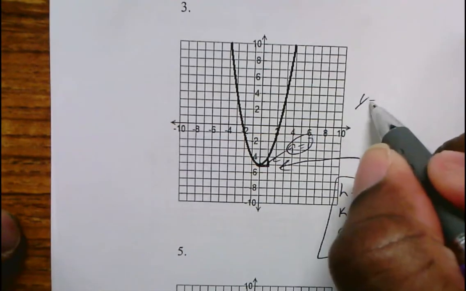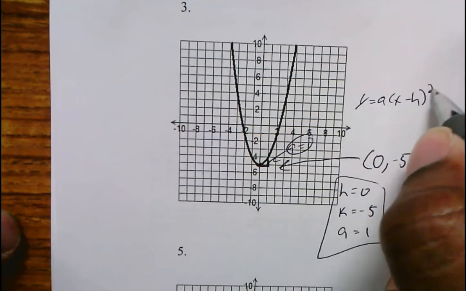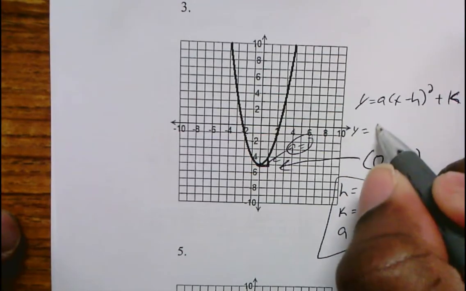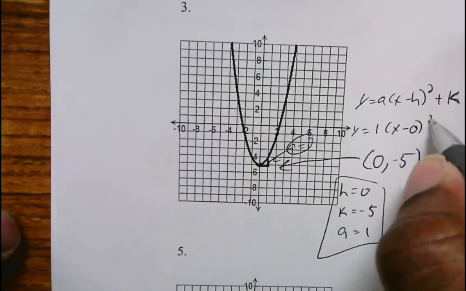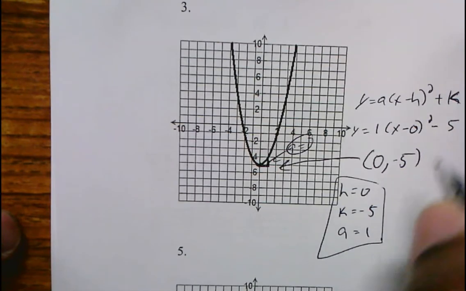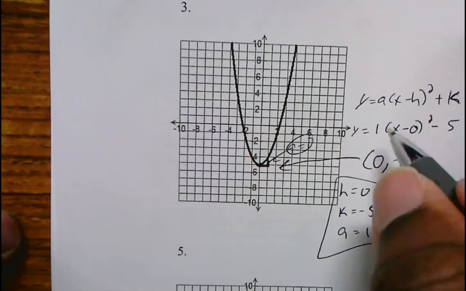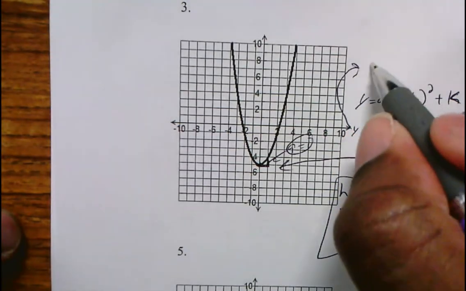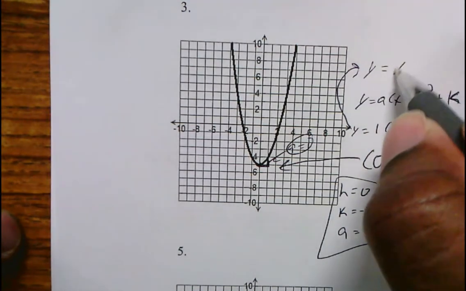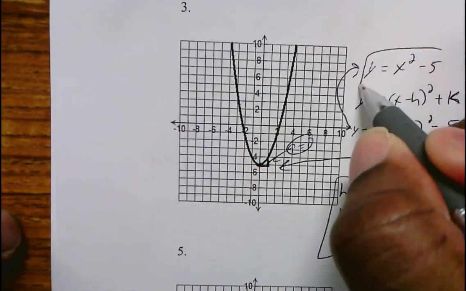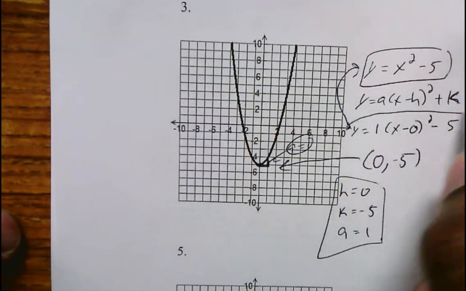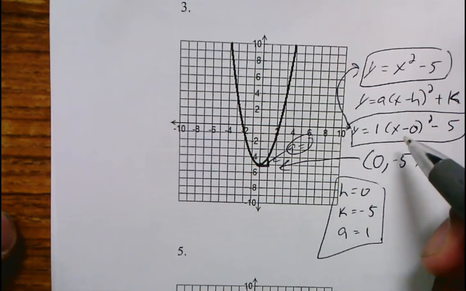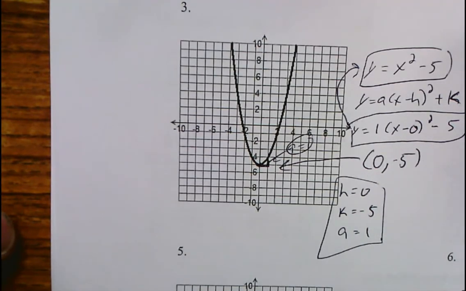So this graph would be y equals a(x subtract h) squared plus k. And that would be y equals 1(x subtract 0) squared, take away 5. And I'm going to clean it up a little bit. This is probably going to be written on a test as y equals x squared take away 5. Even though they're the same, because it just says x subtract 0, and that's a 1 in front, you'll probably just call that x squared. Alright, I'm going to give you one for you to try.